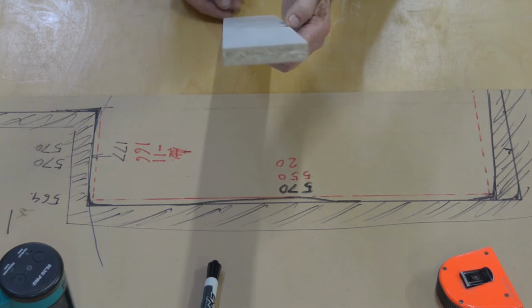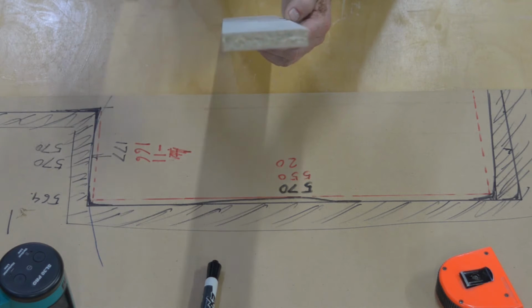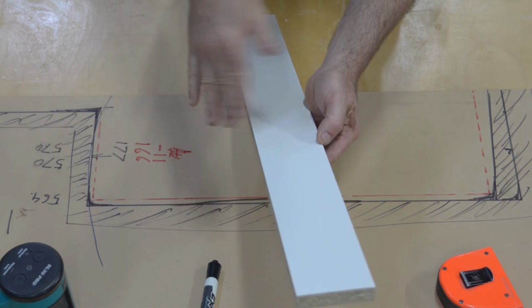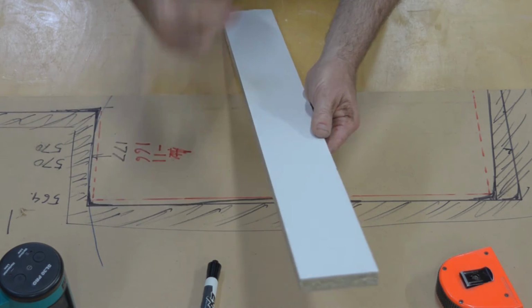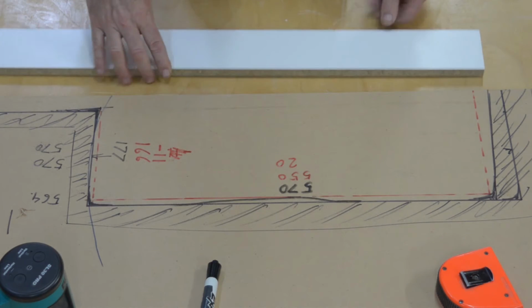If I put that there, you can see by looking down the edge how straight that is or isn't. You see that? Now you can see there's quite a curve vertically, but horizontally, this way, it's pretty good. So there's a curve this way, but that way it's pretty straight. So I'm using that as my straight edge.